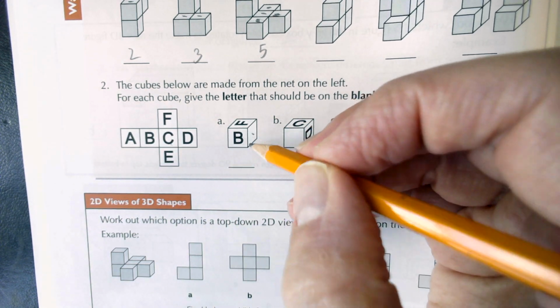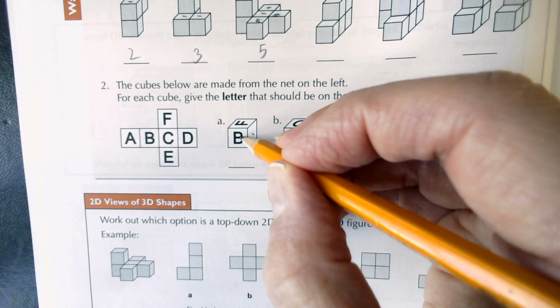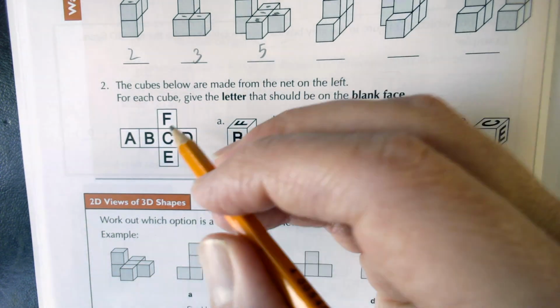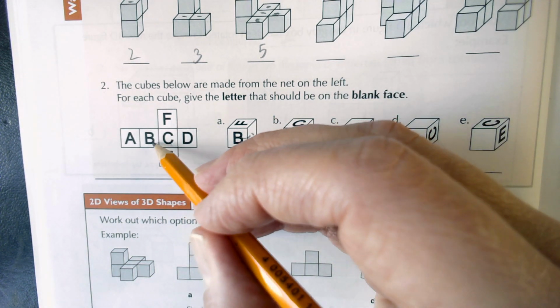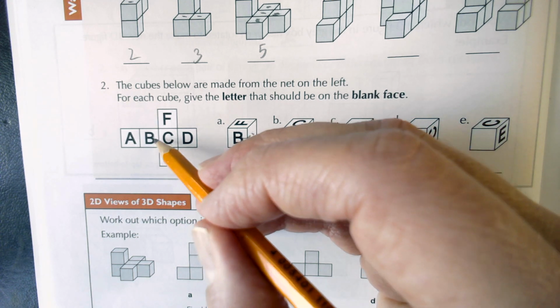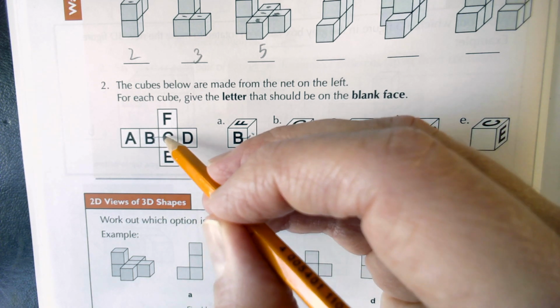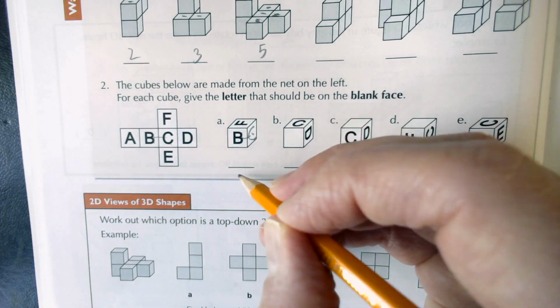To get to the blank face, you have to go from the right side of the B forward to the edge of the square and round the corner. So let's do that on the net. Here's the B. Here's the right side of the B. Go to the right of it, to the edge of the square, and then round the corner, and you hit the C. So it'd be a C here.